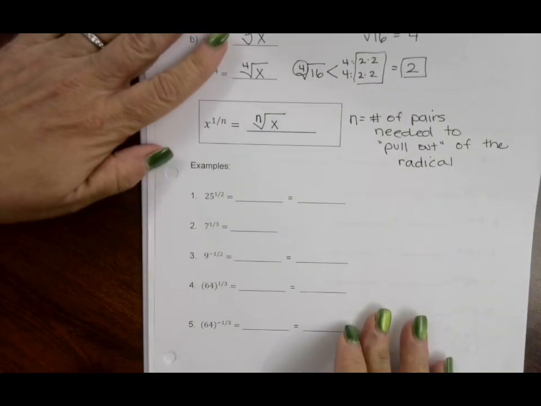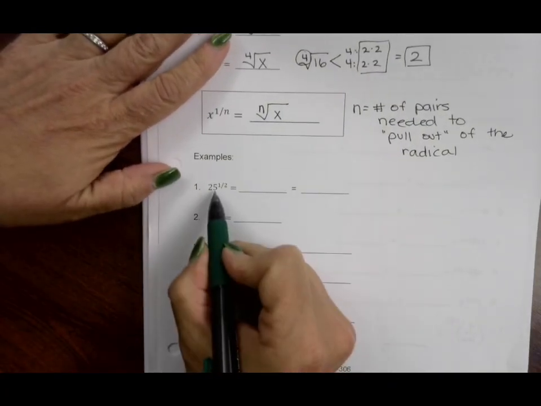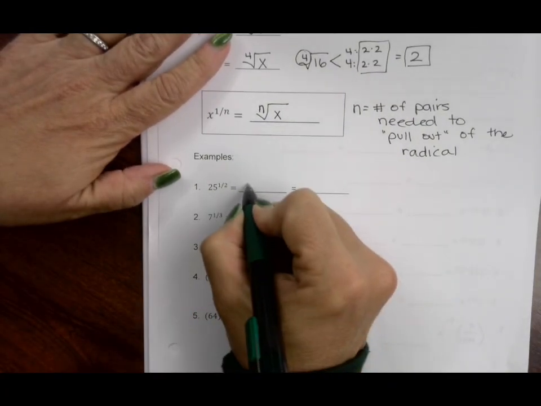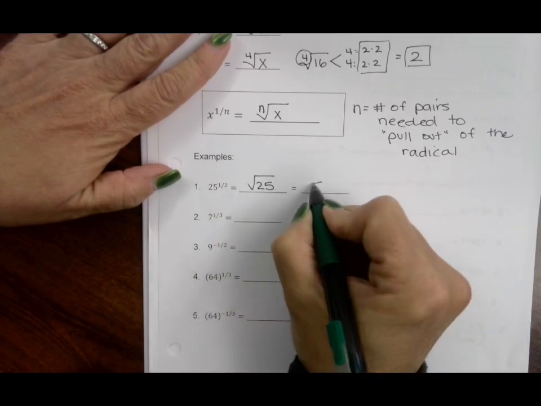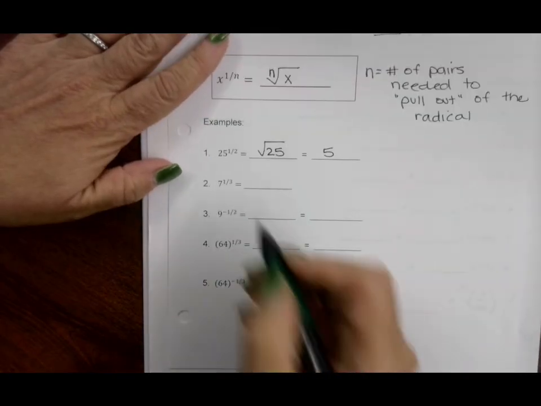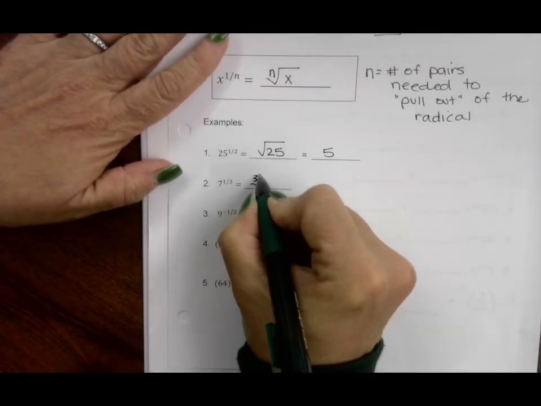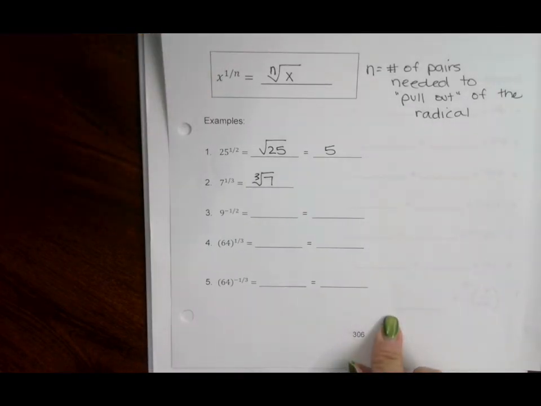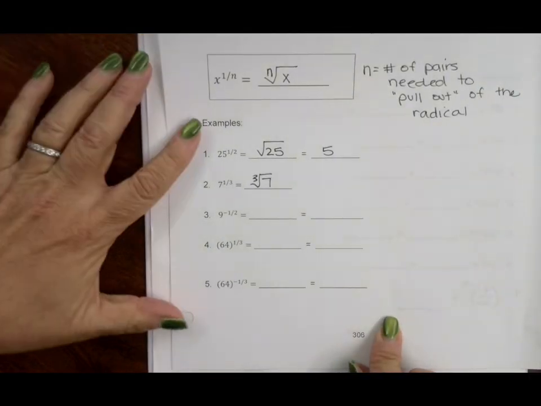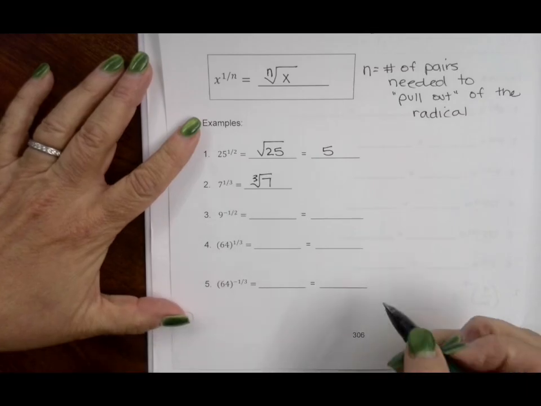Okay, so we're going to write these and we're going to solve these. This is 25 to the 1/2, so this is the same as the square root of 25, and the square root of 25 is 5. This would be the cubed root of 7. Well, if you think about 7, 7 doesn't break into any pairs. It's prime. So we're done. This is as far as we can go.